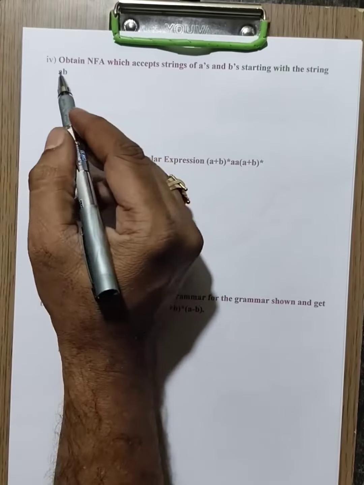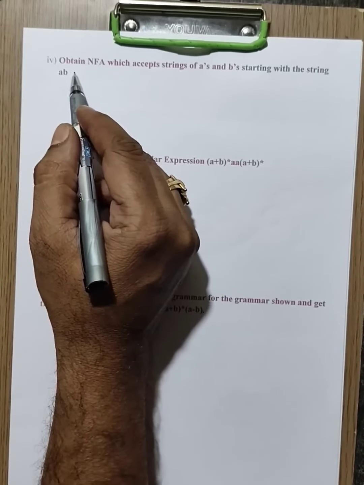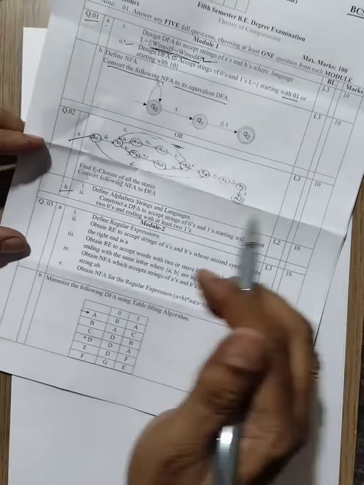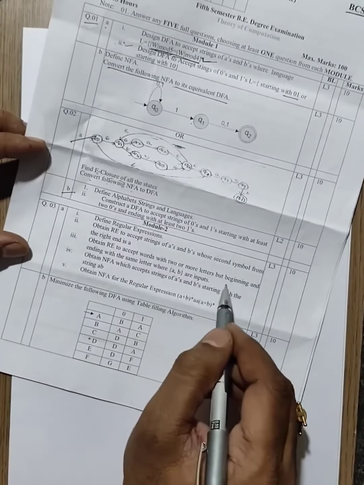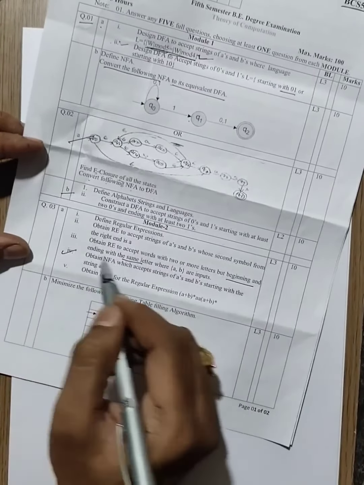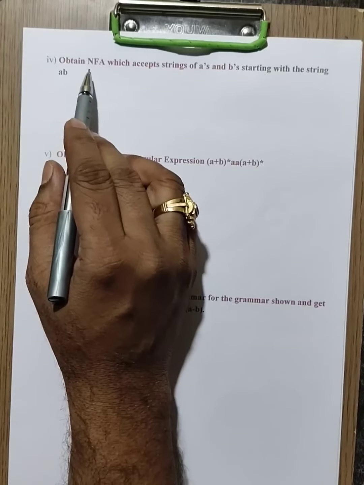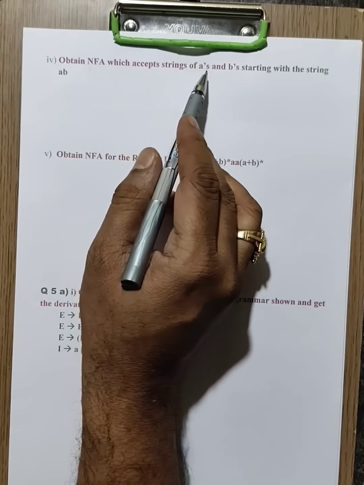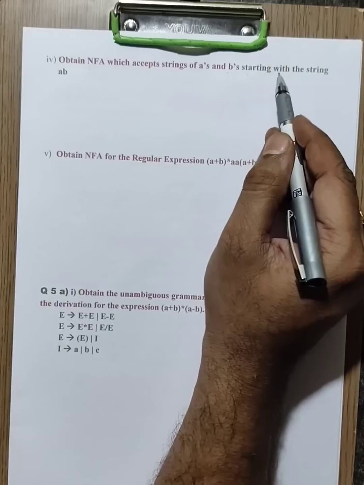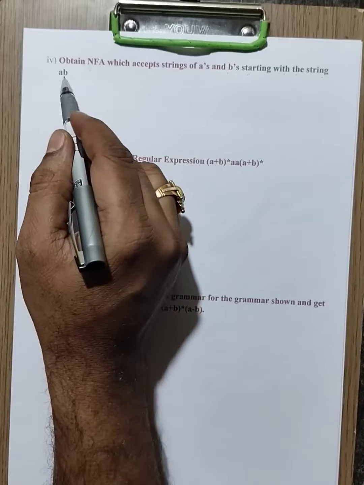Next question. Obtain NFA which accepts the string of A's and B's starting with the string AB.